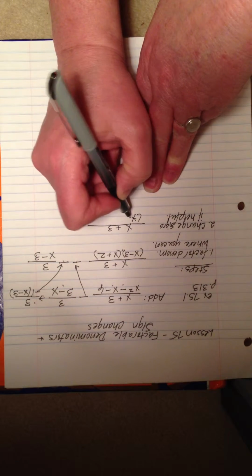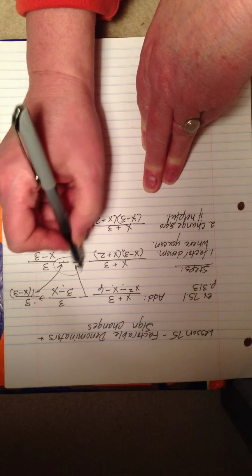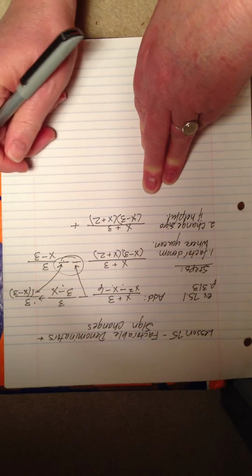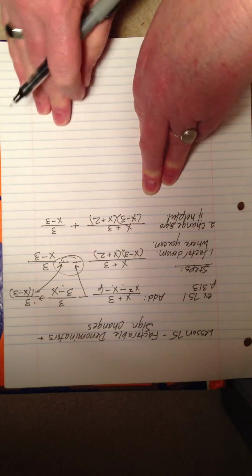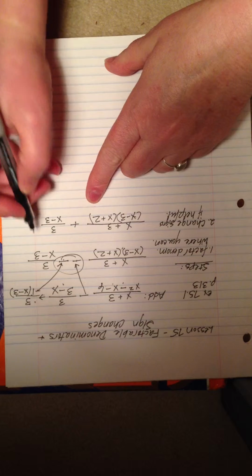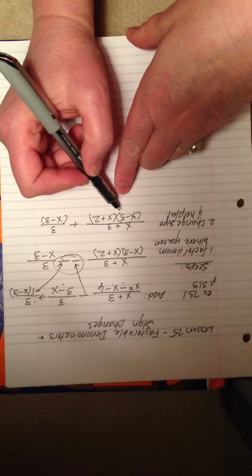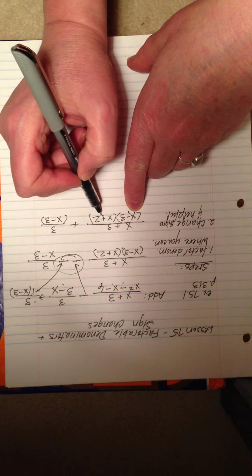x minus 3 times the quantity x plus 2. These two come together to change there. And then we have 3 over x minus 3 here. Yay! This hopefully is looking familiar, because now what we can do is multiply. We've got our least common multiple for our denominator. It's x minus 3 times the quantity x plus 2.